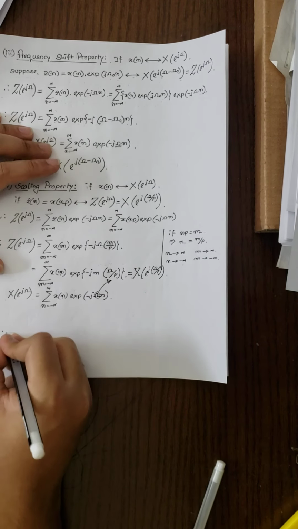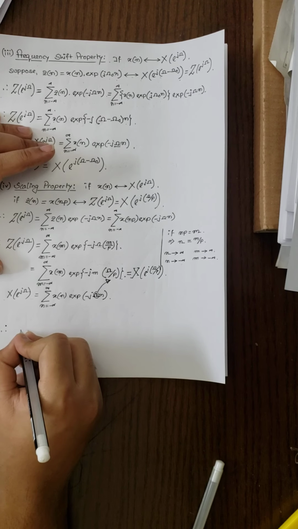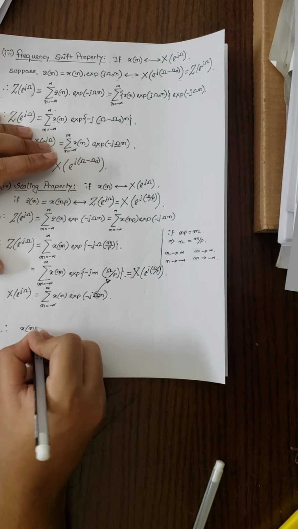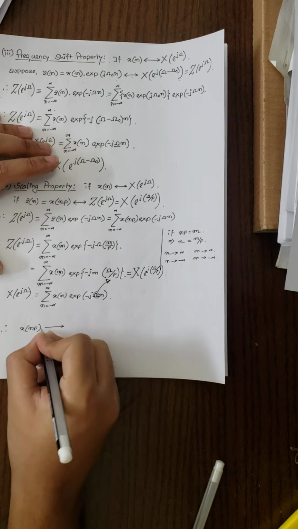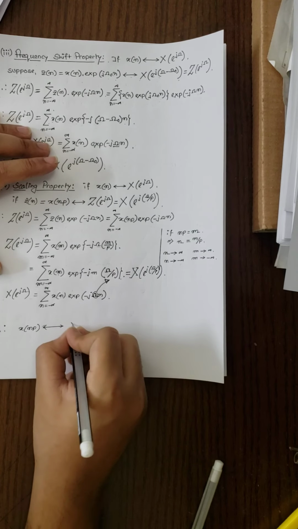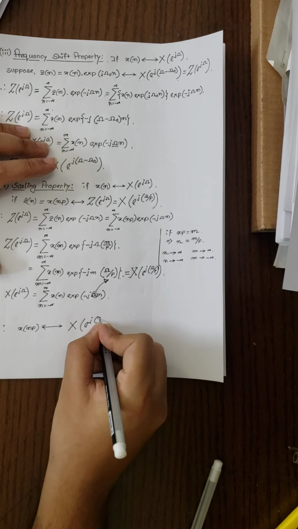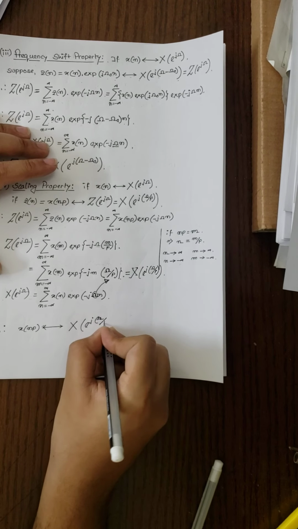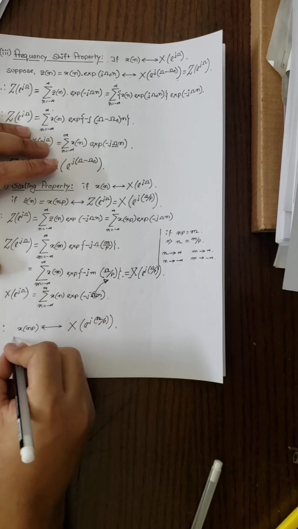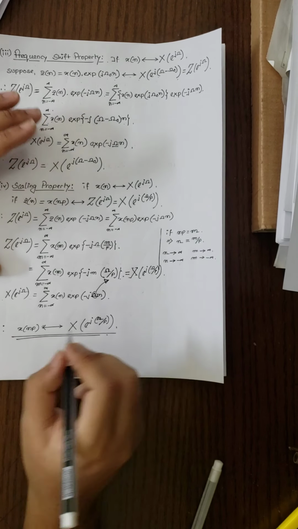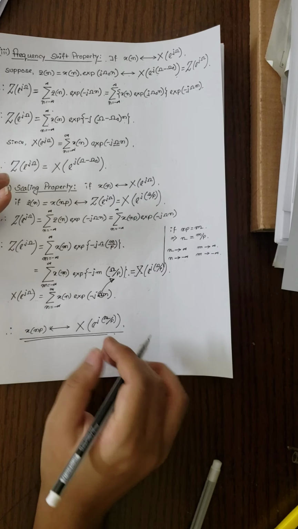So we have seen that x[np] will give us a Fourier transform pair of capital X(e^(jω/p)). So this is our scaling property.